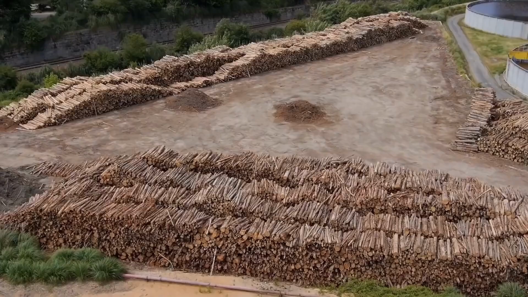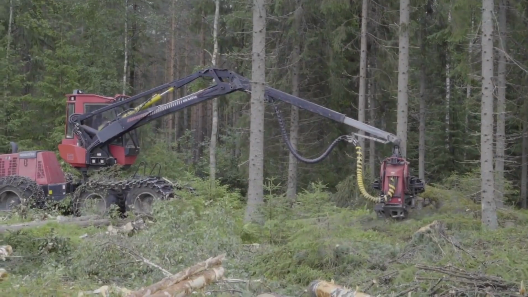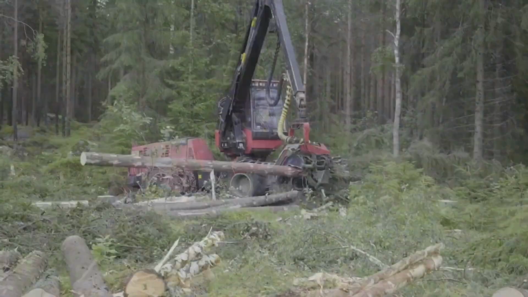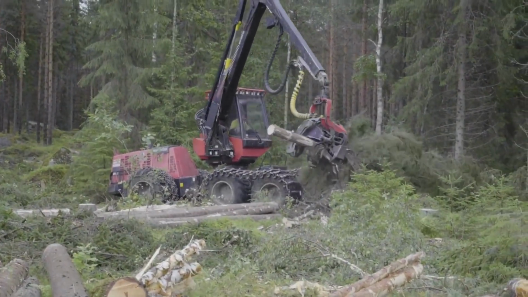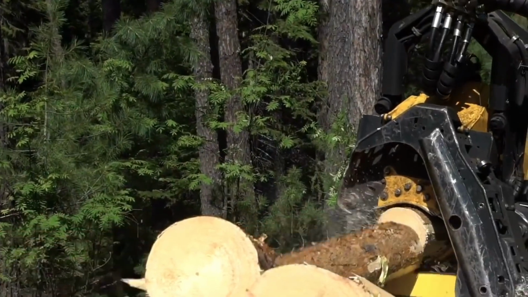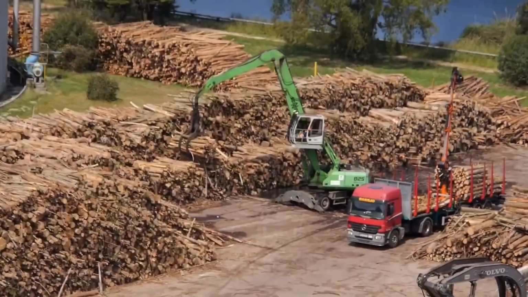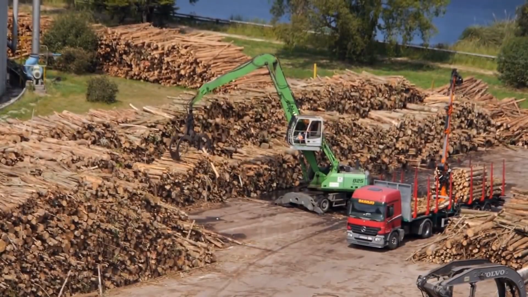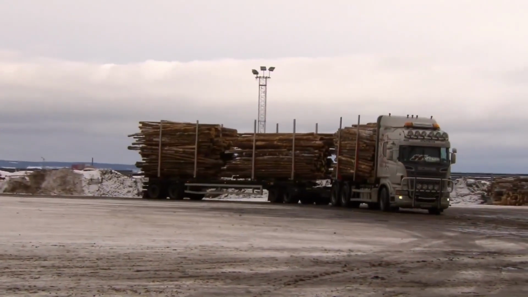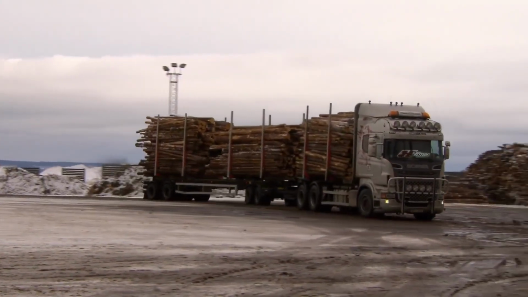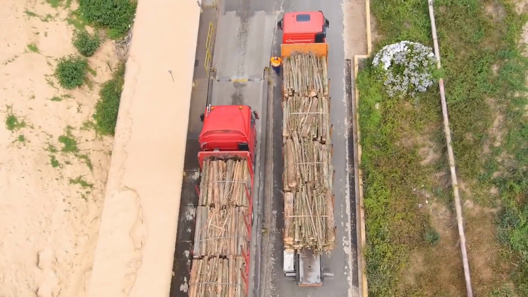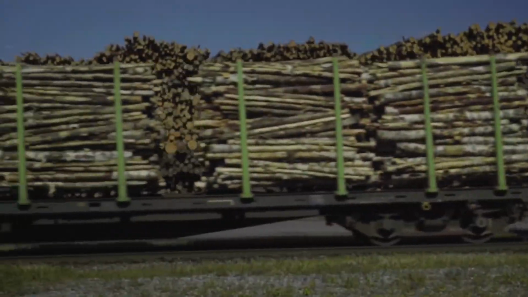A giant 25-ton harvester is used to cut the trees, with the head holding the tree while a saw cuts the trunk. The machine cuts the trunks and separates them into batches, which are then transported by trucks to the paper mill. Every day, hundreds of logs arrive and are unloaded with a giant stacker capable of lifting several tons.